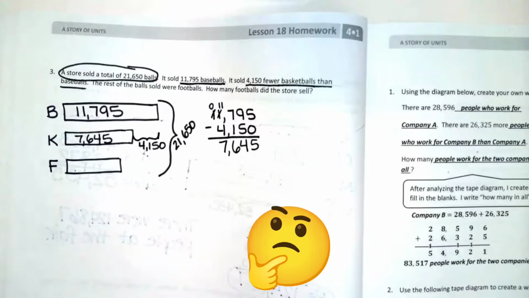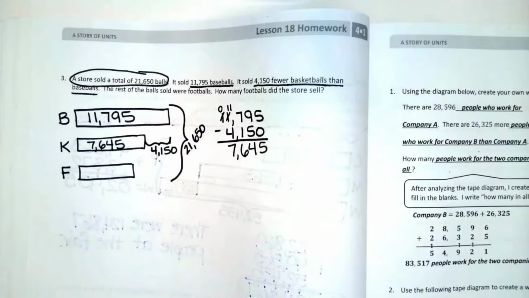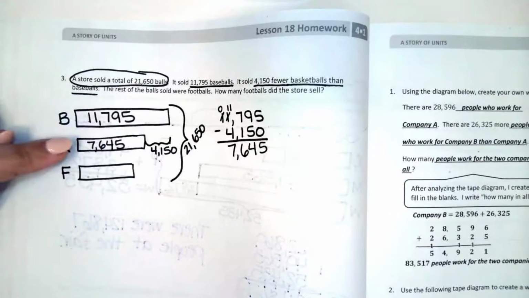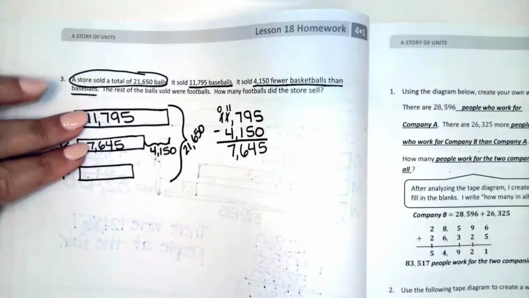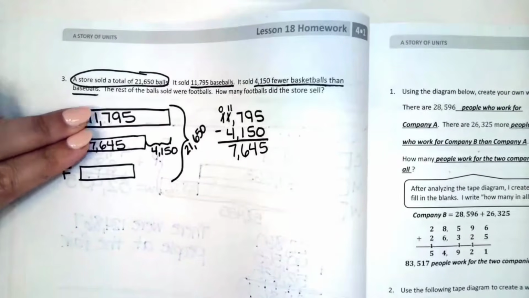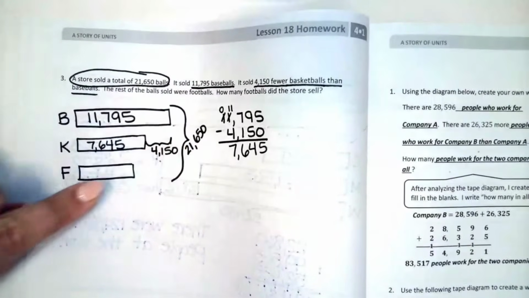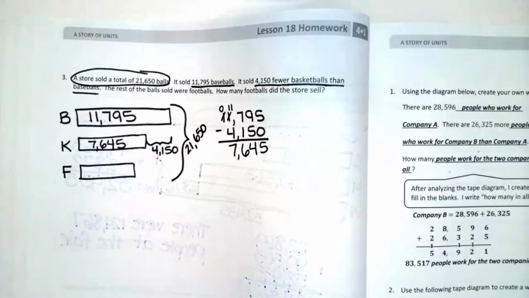So if we know how many there were in all, and we know how many baseballs and how many basketballs, what can we do? Think about it. What we need to do is find out how many baseballs and how many basketballs put together, and then we can subtract that from the total, and that will tell us how many were footballs.